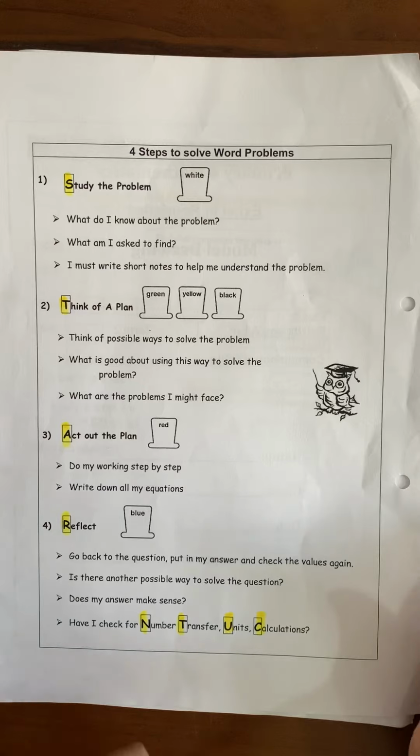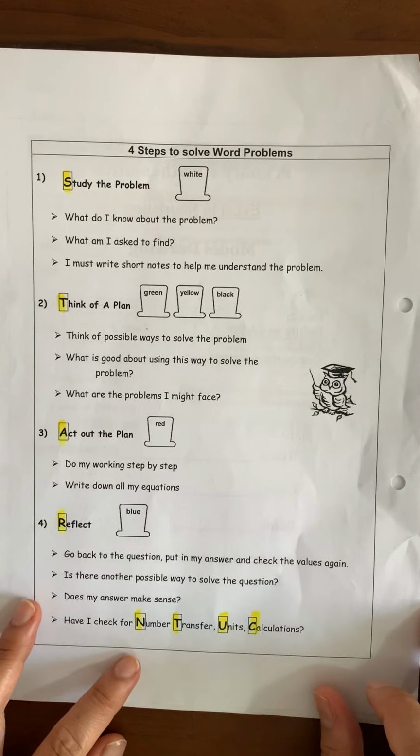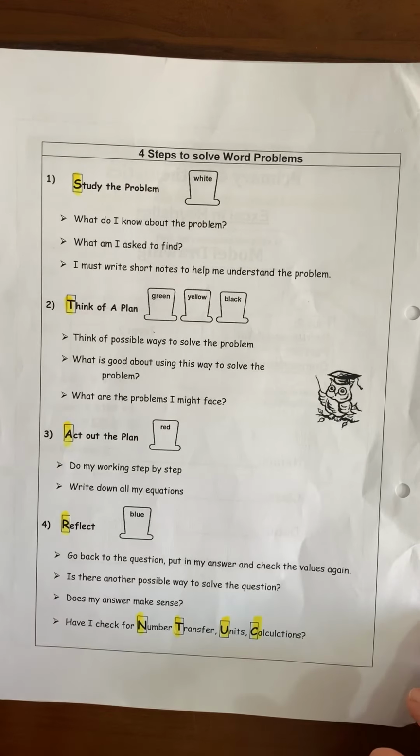Welcome to Mrs. Jivan's lesson on solving word problems with model drawing. Today we're going to draw some comparison models.